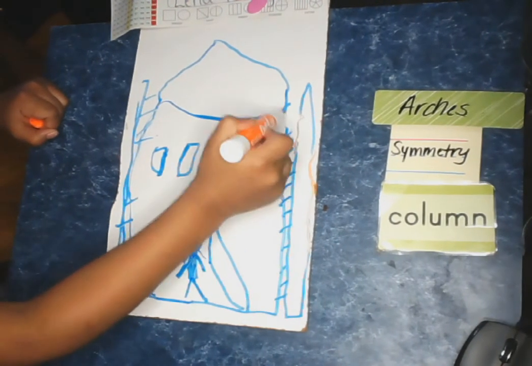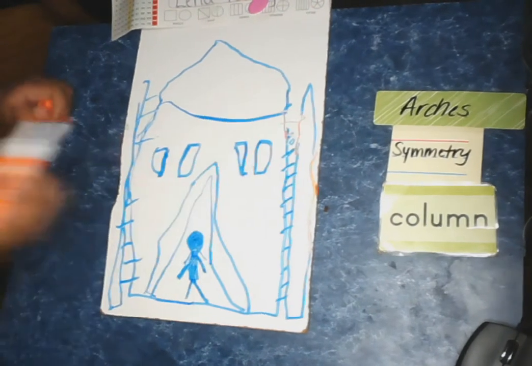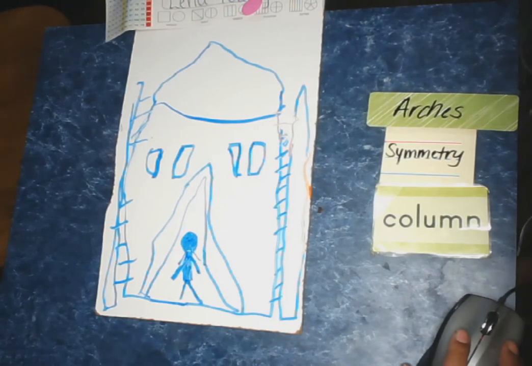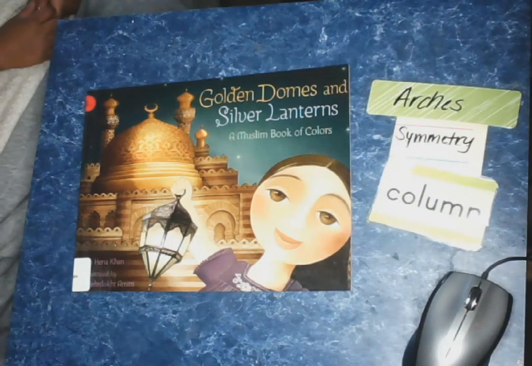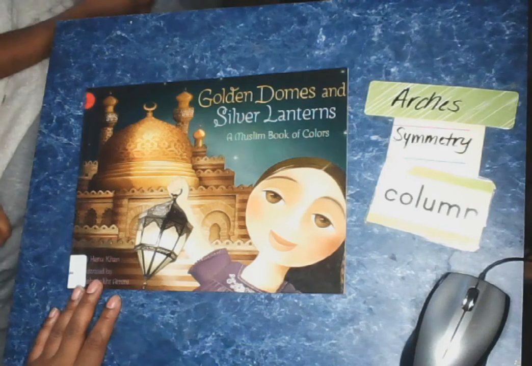And what do we see right here? We see the what? Describe it. Where's the archway on here? That one. Look at it. Good job. Look at what yours. Good job. So now we're going to go ahead and take a look at our book. So our book is called Golden Domes and Silver Lanterns.